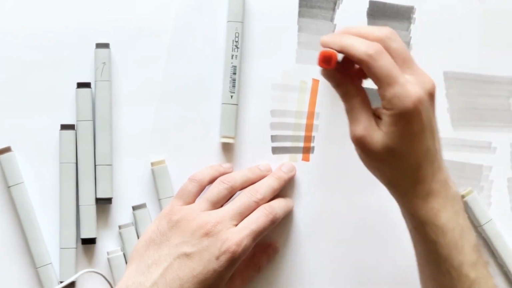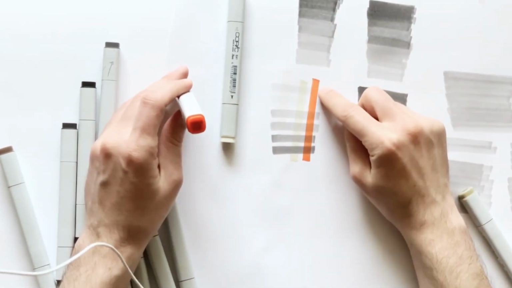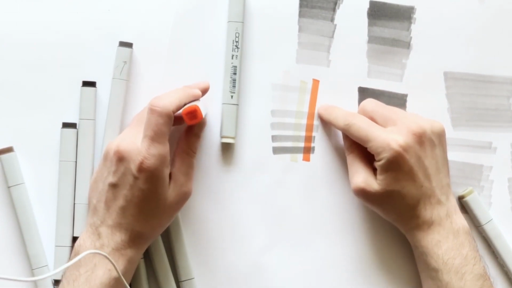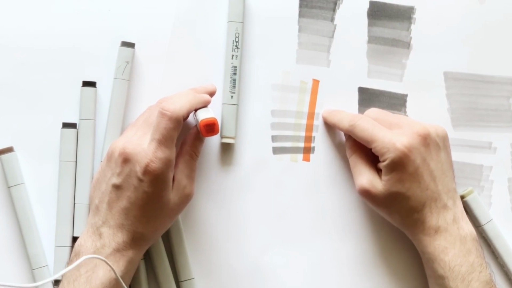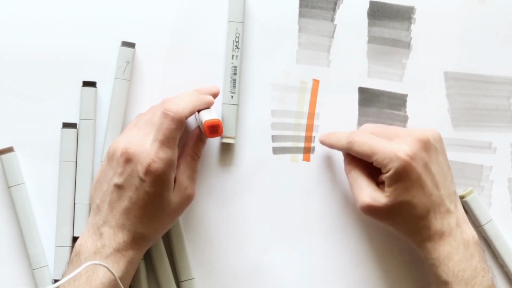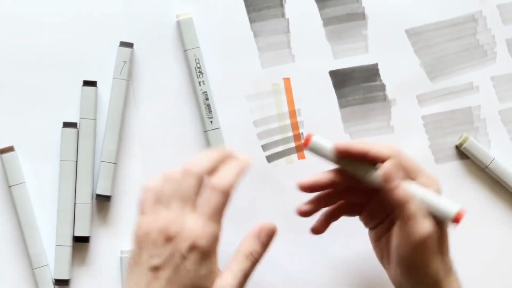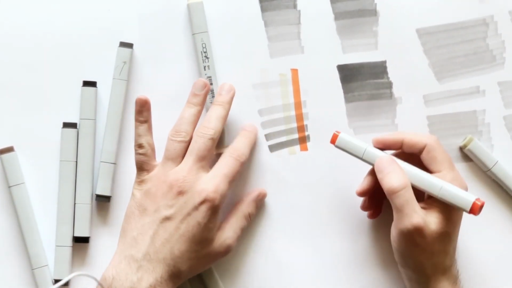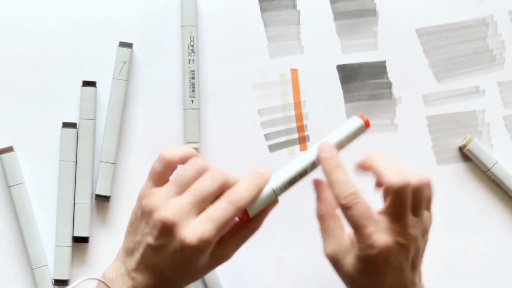And with the Chinese orange, YR09, T1 is hardly visible, so there's no benefit of using T1. It's just a waste of ink. But T3 and T5 work well for that one. So the reason that we're using our grayscale markers as an underlay color is to darken the object further.